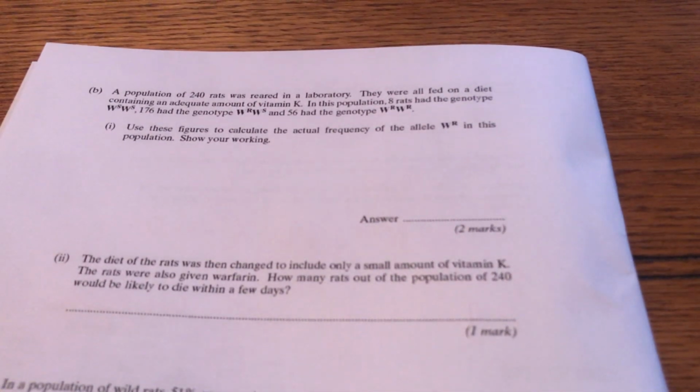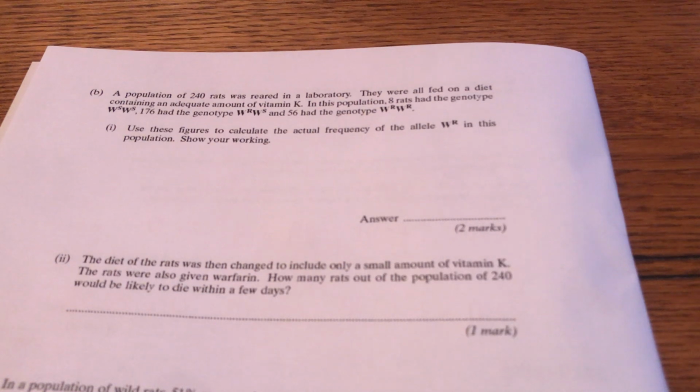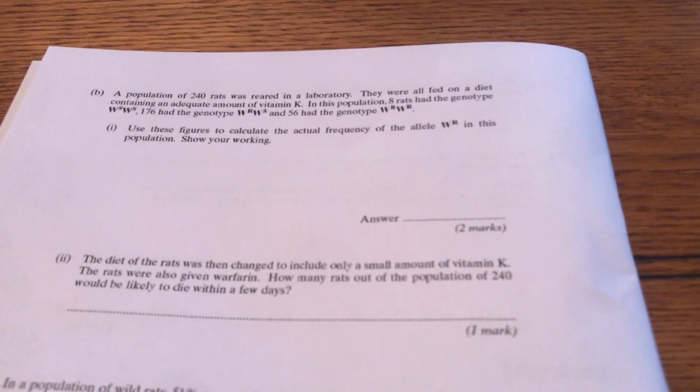A population of 240 rats was reared in a lab. They were all fed on a diet containing an adequate amount of vitamin K. In this population, 8 rats had the genotype WSWS, 176 had WRWS, and 56 had WRWR. Use these figures to calculate the actual frequency of WRWR in this population, so you're working.